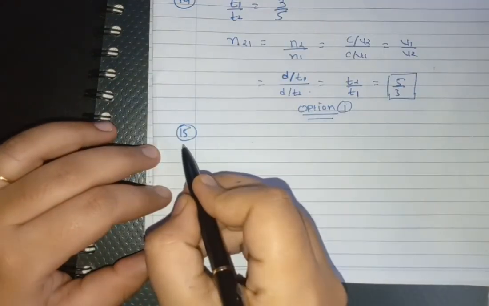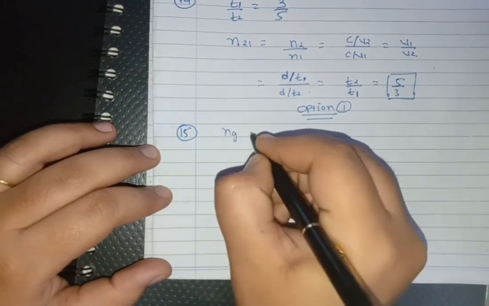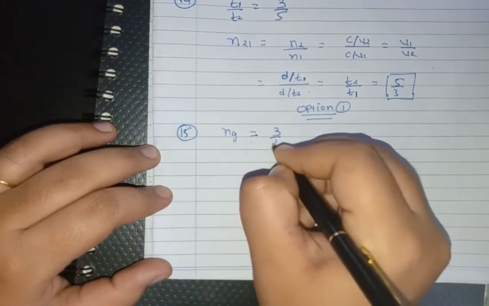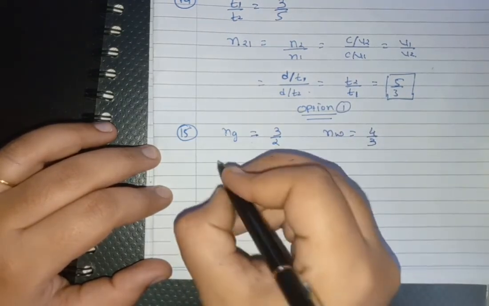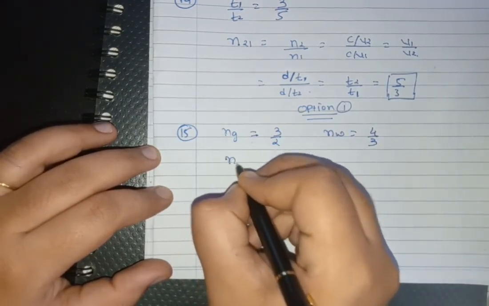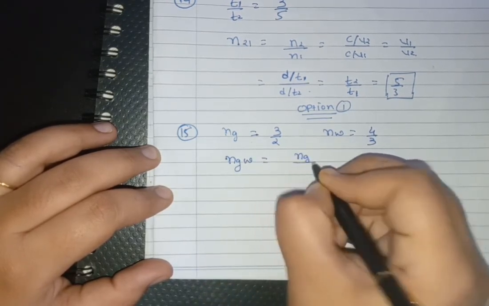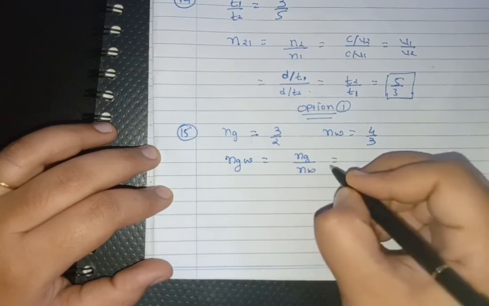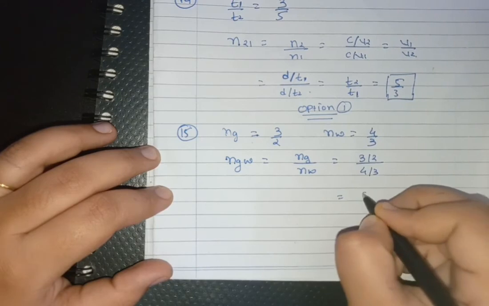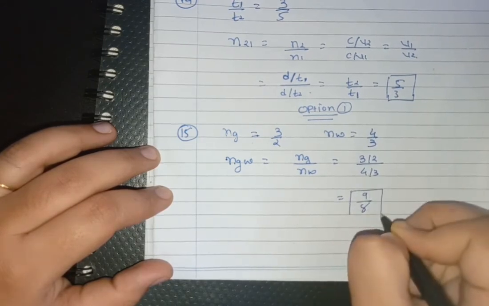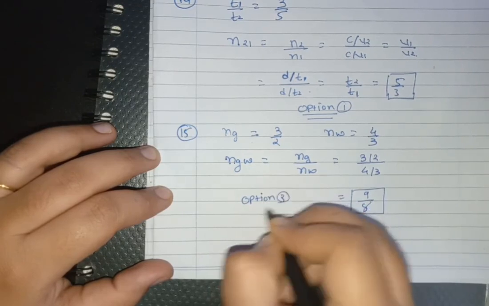In question number 15, refractive indices of glass is 3 by 2 and that of water is 4 by 3. We want to find refractive index of glass with respect to water. That will be refractive index of glass upon refractive index of water. So 3 by 2 divided by 4 by 3. This will give us the answer 9 by 8. So option 3 is correct option.